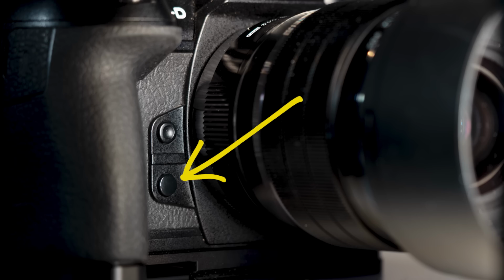EM1 Mark II has a dedicated depth of field preview button. It's in the front of the camera. But for example, EM10 Mark II also has it, but it does not have a dedicated button. You need to assign it to one of the function buttons.